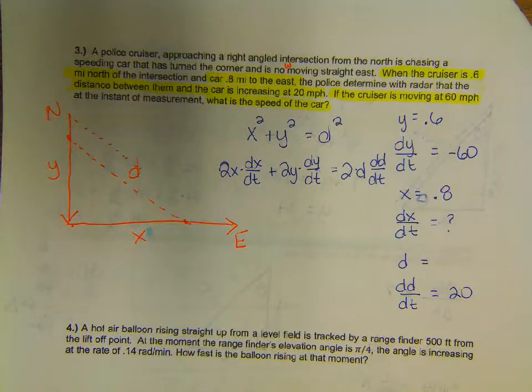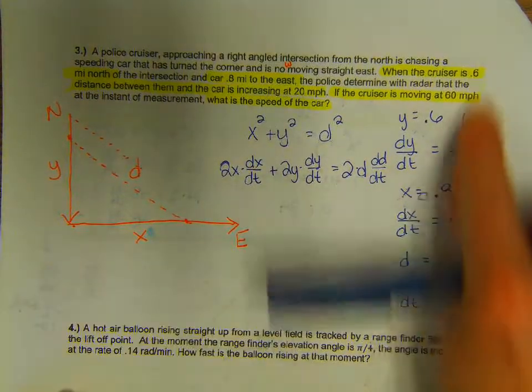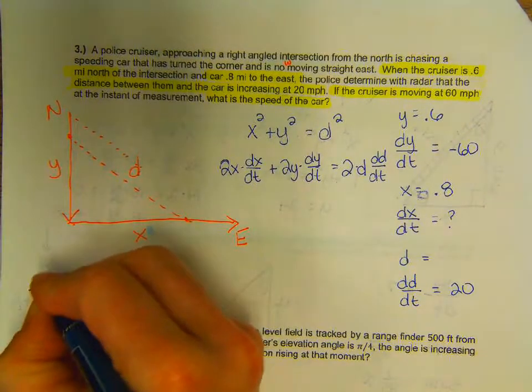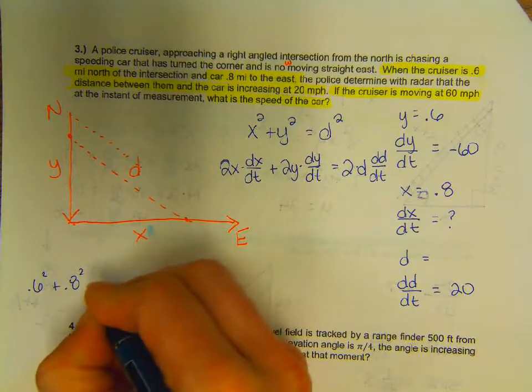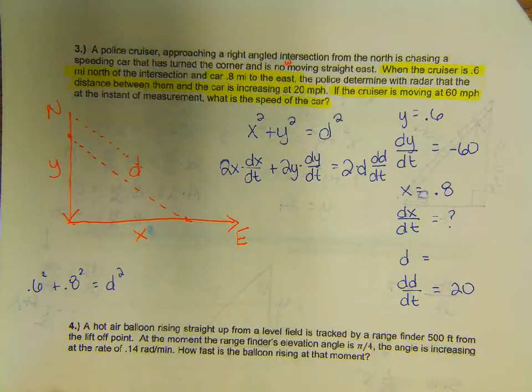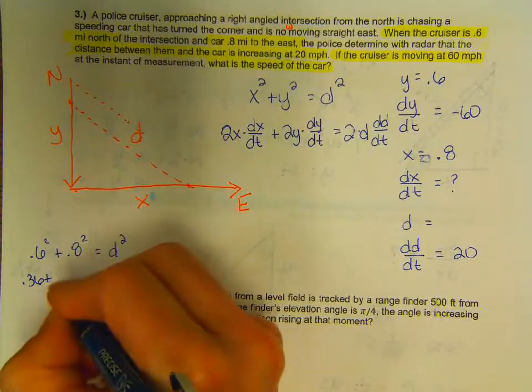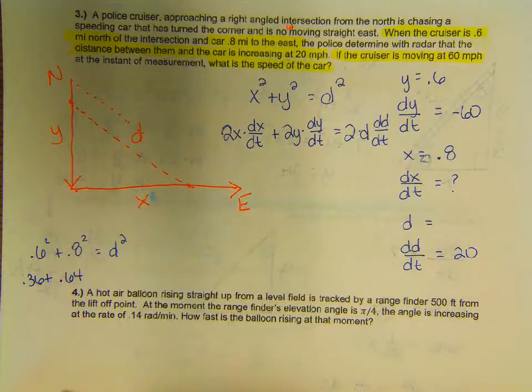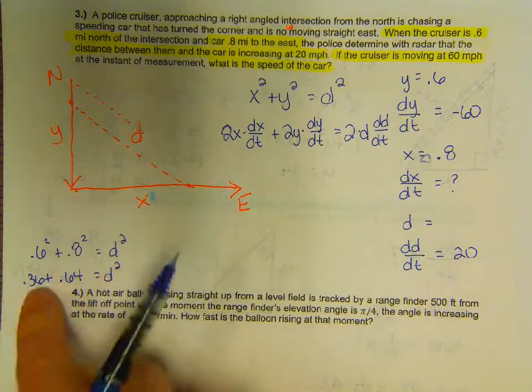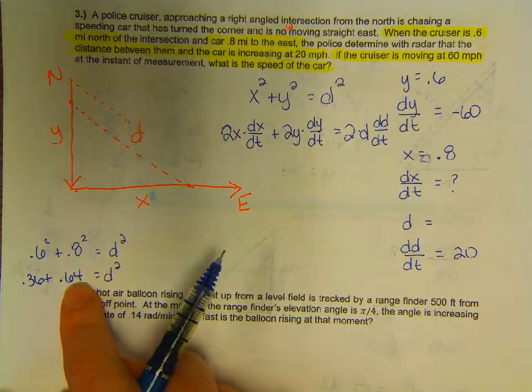You've heard of special right triangles, like a 3, 4, 5, or 6, 8, 10. What do you think of 0.6 and 0.8? What would be the hypotenuse? 1. But if you didn't know, here's what we would do. 0.6 squared plus 0.8 squared equals d squared. 0.6 squared is 0.36. What's 0.8 squared? 0.64. 0.36 plus 0.64 is 1. What's the square root of 1? 1.